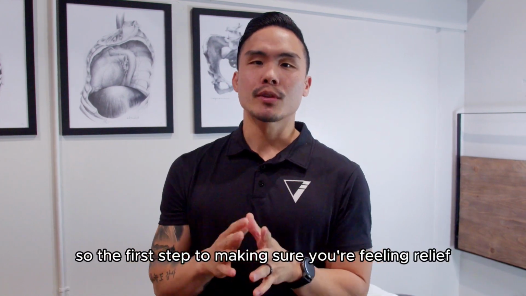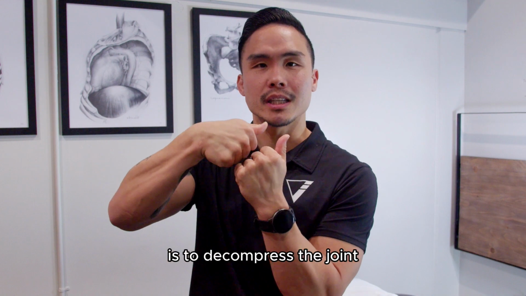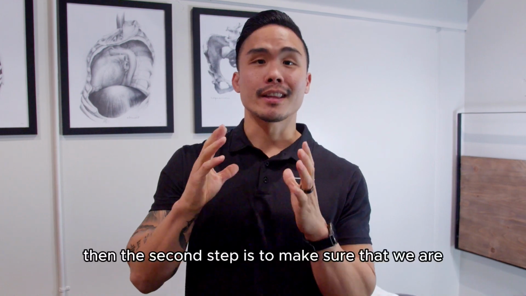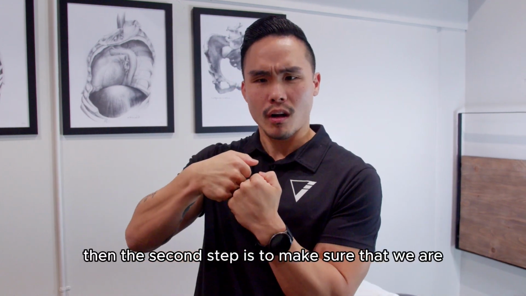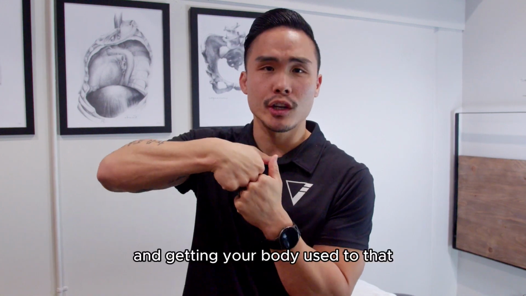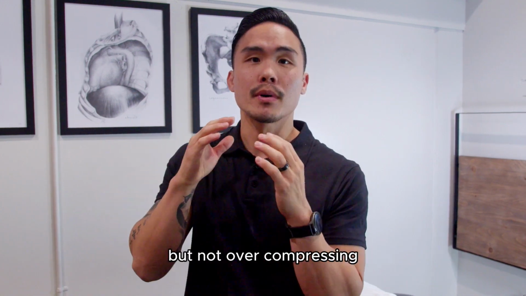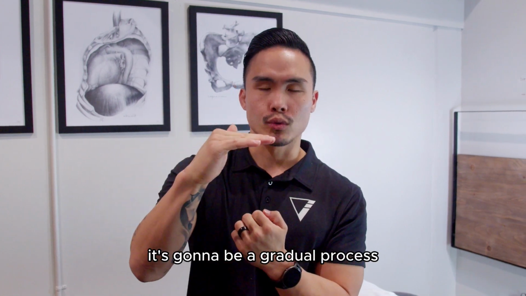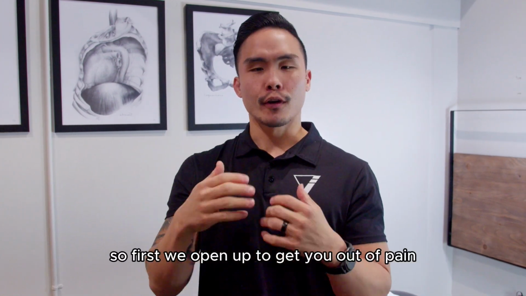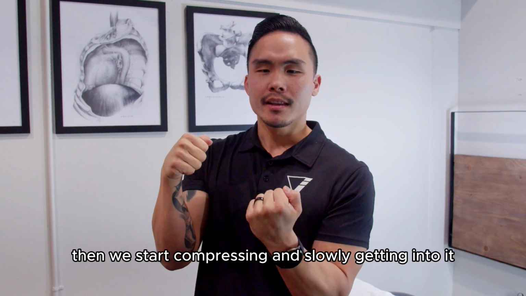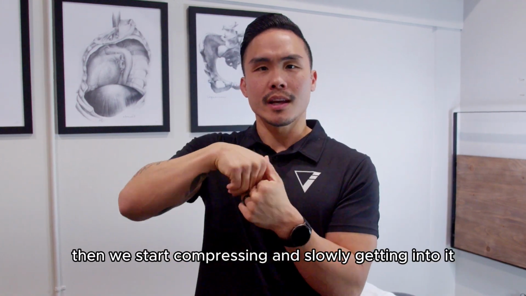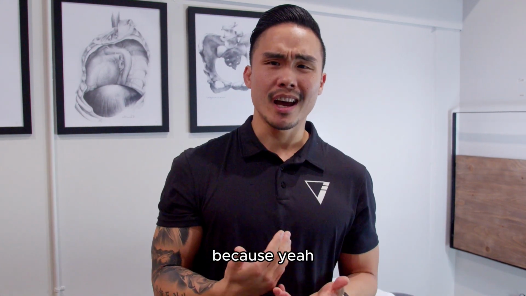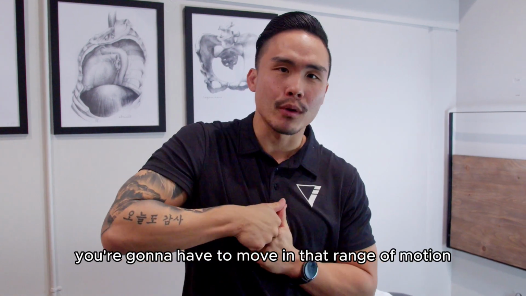So the first step is to decompress the joint. Then the second step is to make sure that we are compressing and getting your body used to that, but not over compressing in the beginning. It's gotta be a gradual process. So first we open up to get you out of pain, then we start compressing and slowly getting into it, because you're gonna have to move in that range of motion.